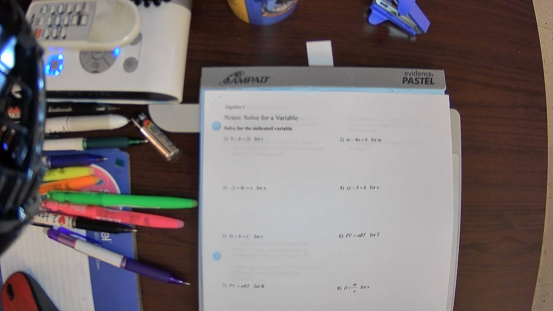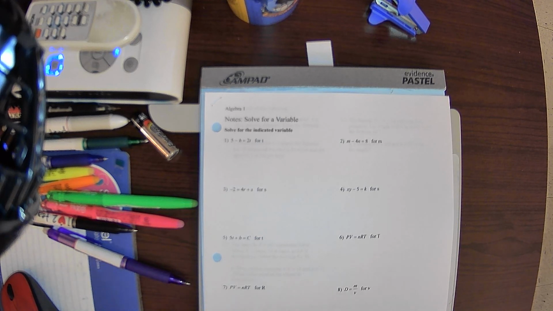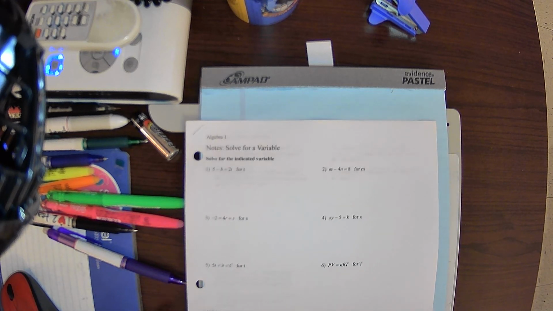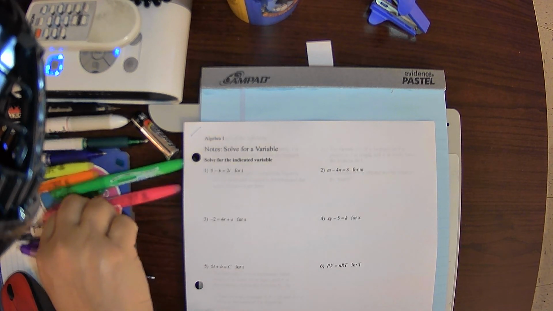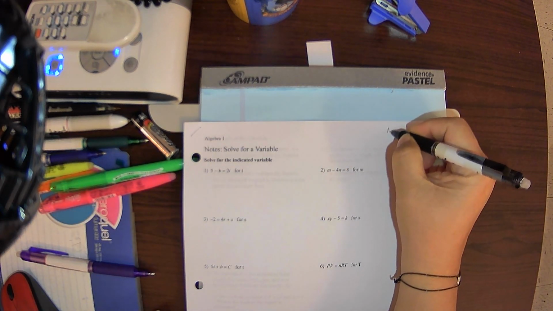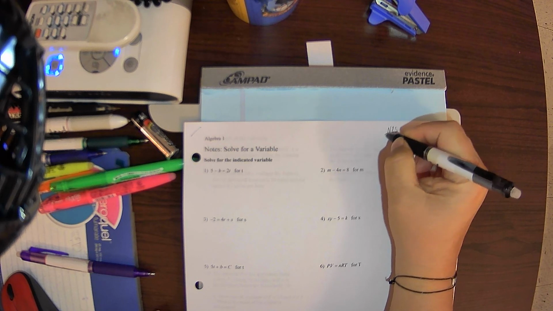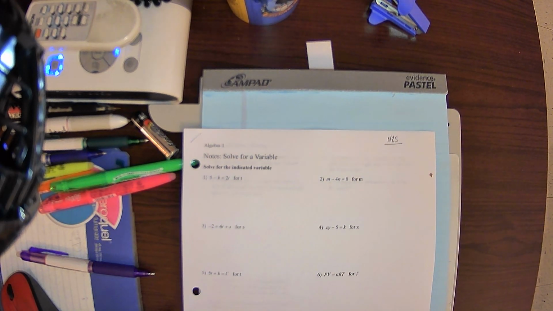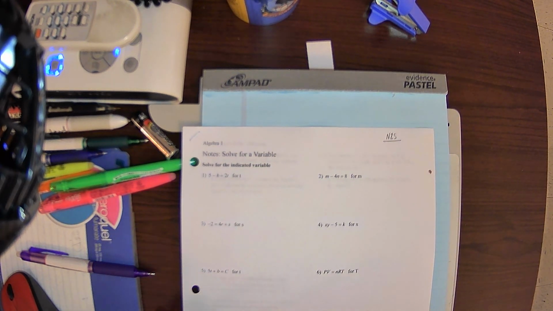Alrighty, ladies and gentlemen, we are now going to solve for a variable. So here are our notes. First of all, let's take a little note to self up here in the top right hand corner. I want us to remember what it is we need to do if we're solving including numbers.